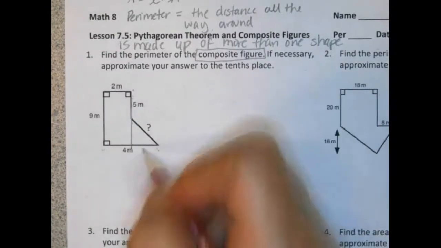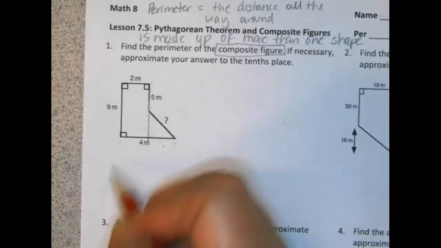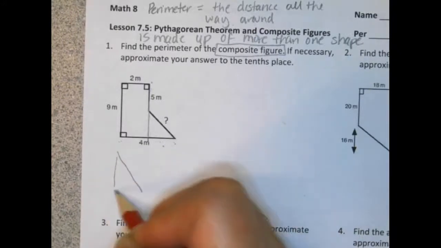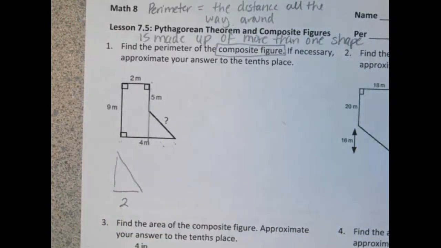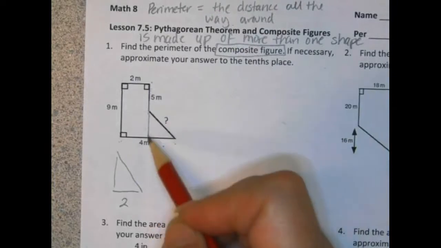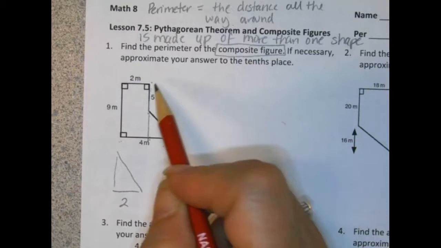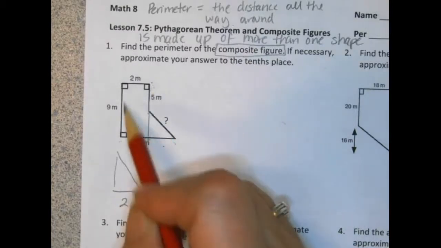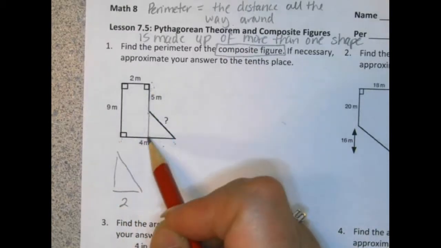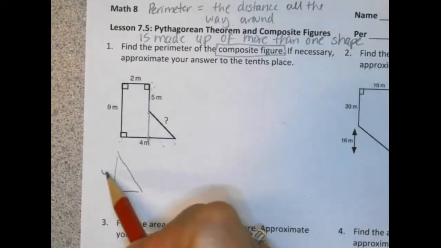So this triangle here, which is where I need to find this missing side, is 2. How about from here to here, this side? Can I figure it out? I know this is 5 meters, and this whole thing is a total of 9, so how much is this going to be? 4. It's going to be 4.